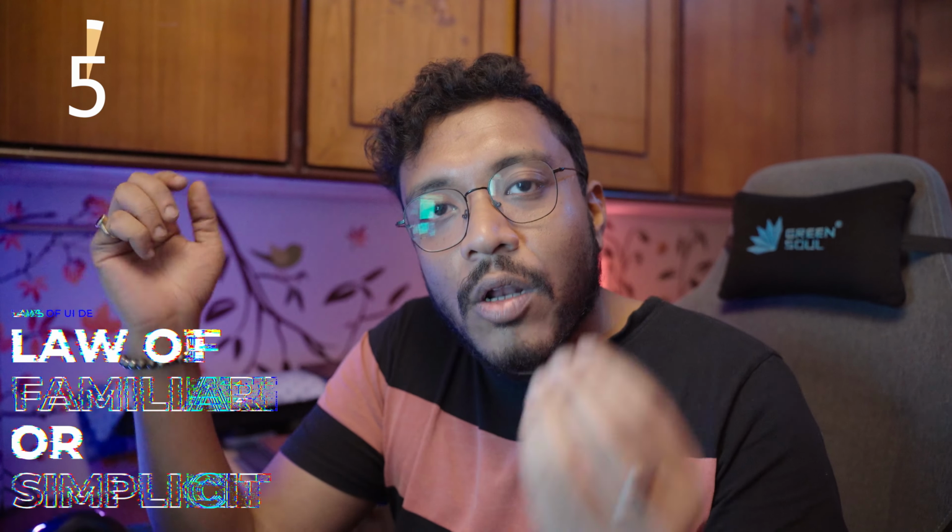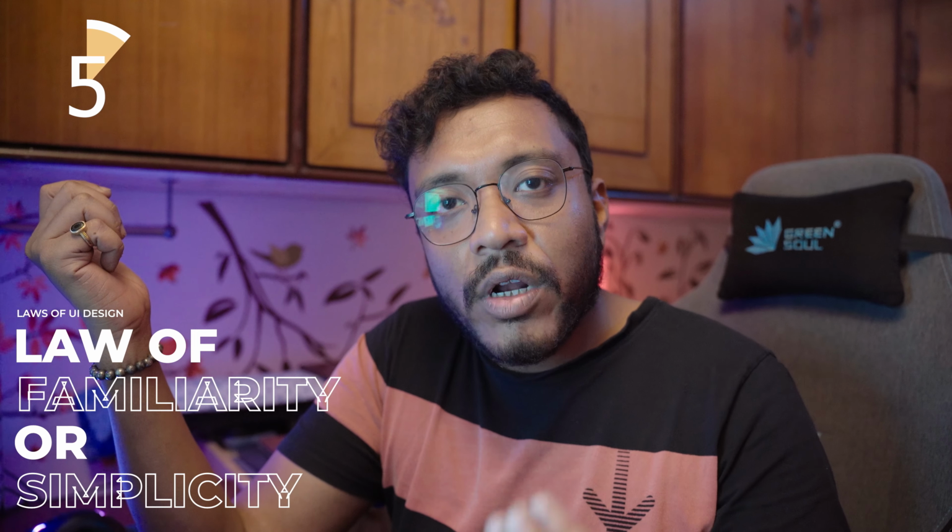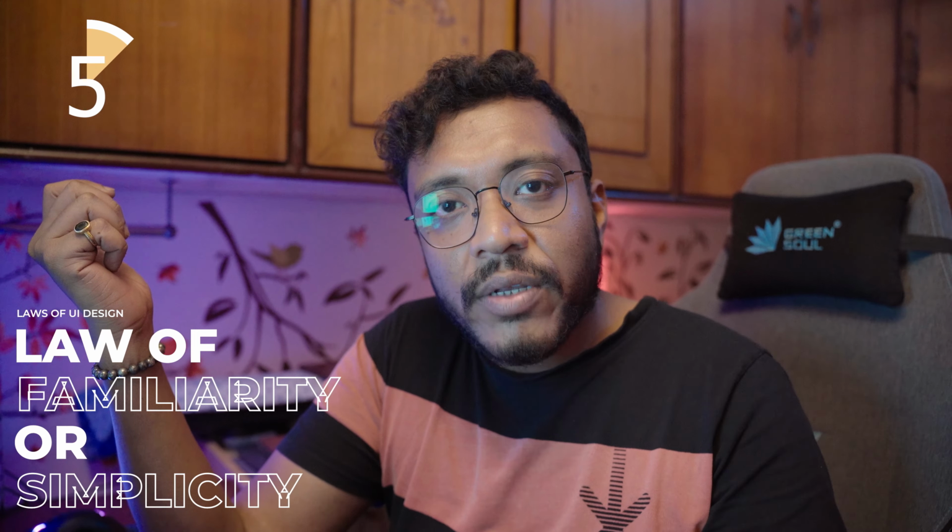The next is the law of familiarity or similarity. If you are using familiar things, for example, the floppy icon for the save button, people are more aware that it will show them that that is a save. People naturally understand that it's a thing they have been familiar with from the previous products they've been using, so it will perform the same actions. Using those small elements within your UI designs can help improve the experience.